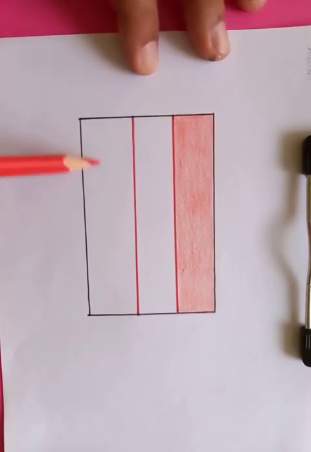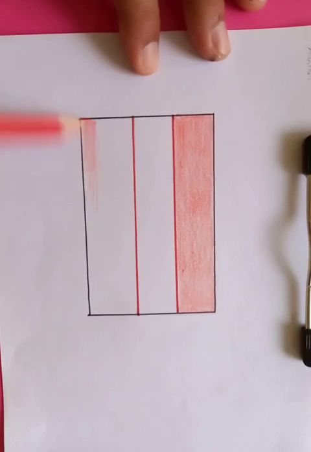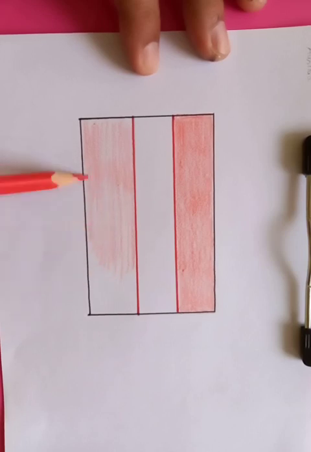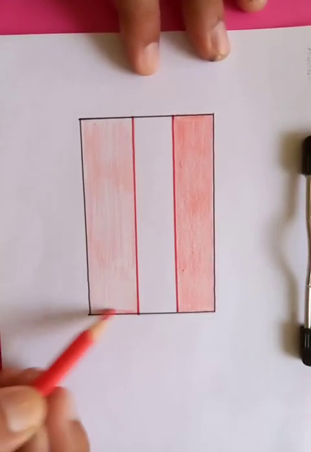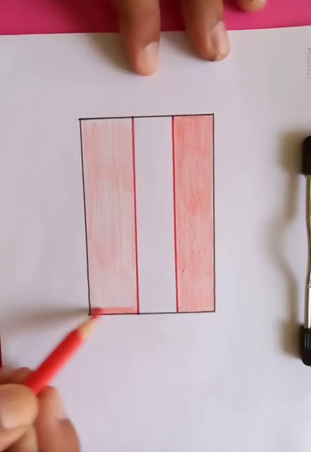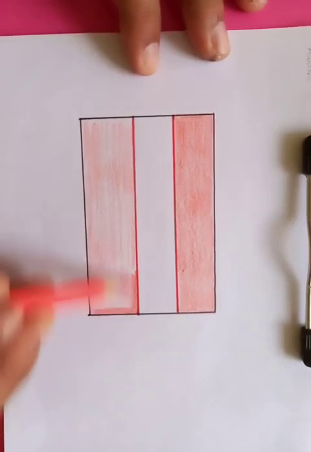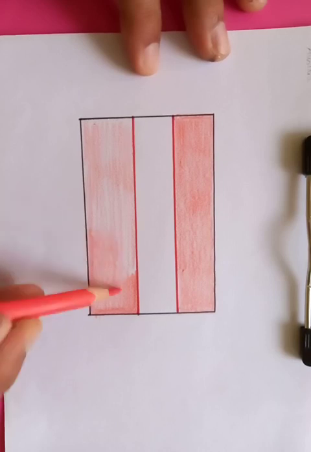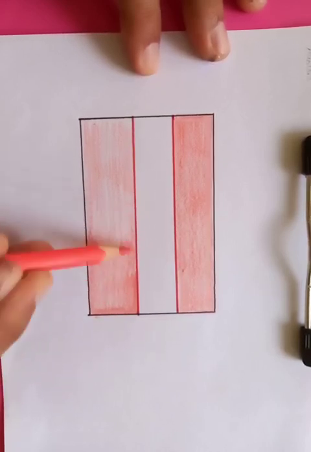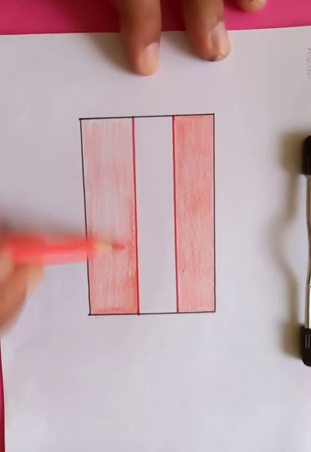All right, then I'm moving to the other part. The color in the flag is the monochromic uniform color.